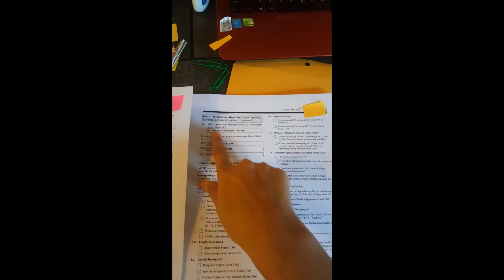What is part 1, information about you? Those are the answers. Okay. Now part 2 is, you can check any of these if it applies to you, but this is the only one that applies to me, so I check that one. Sometimes if it does not apply to you, you put NA or none. It's very important to do that, or leave them blank.